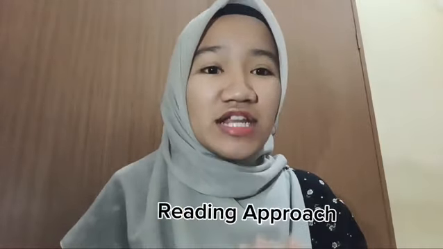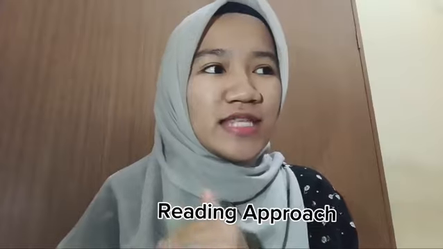Okay, the next one we have is the reading approach. Because using the direct method in the classroom requires an appropriate and friendly teacher, it's kind of very difficult, right? So the reading approach is probably used with college students. The teacher asks you to read an article or a journal. For example, the teacher asks you, please find the main idea in what you have read, something like that.